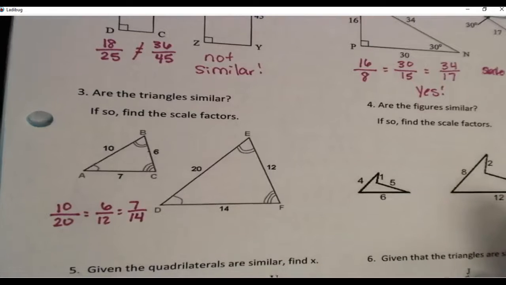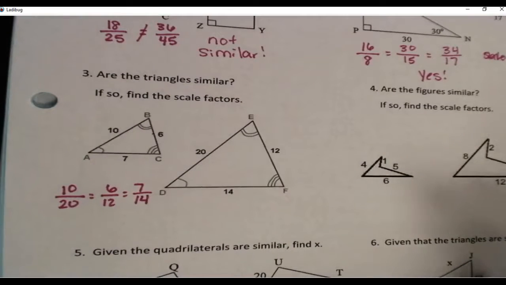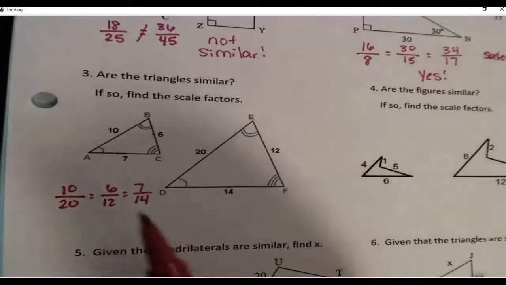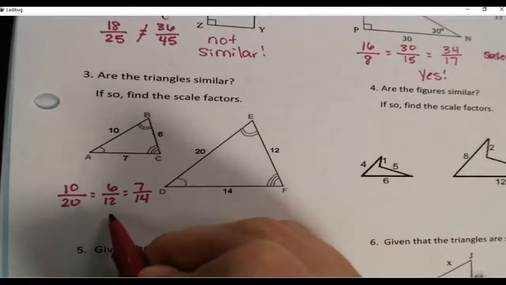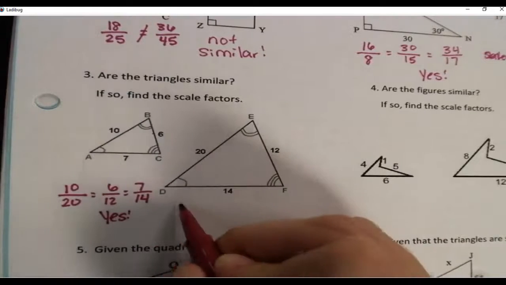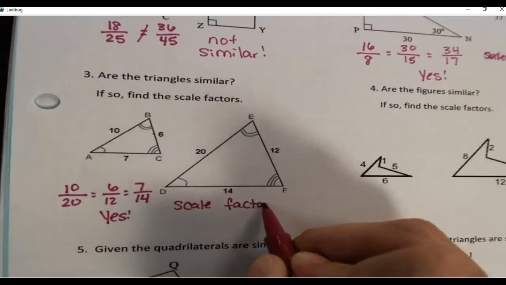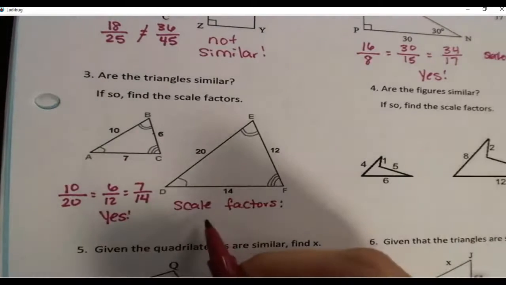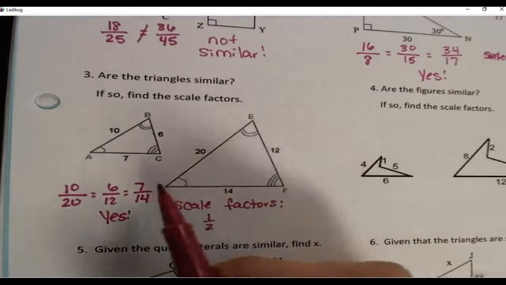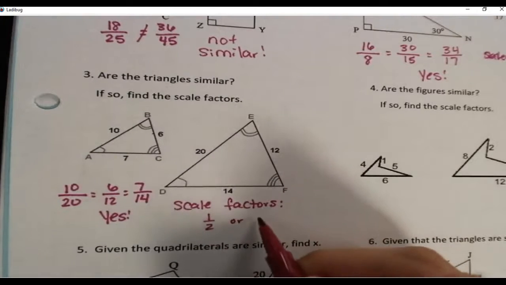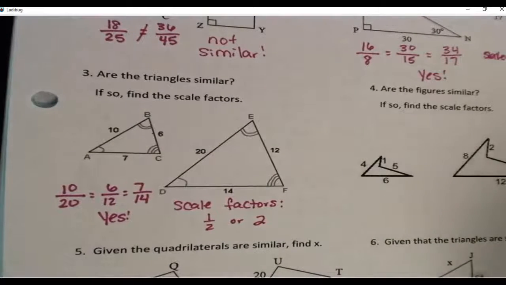So then we check them and we see if they're the same. Are they? Yes. What do they all equal? Good. So this is a yes. And so our scale factors are either 1/2 if we're going big to small, or 2 if we're going small to big.